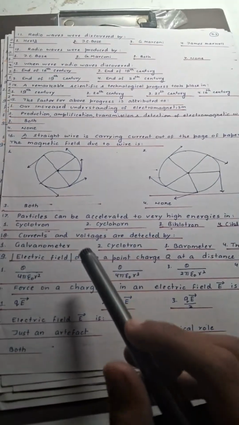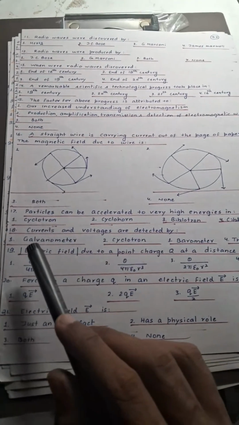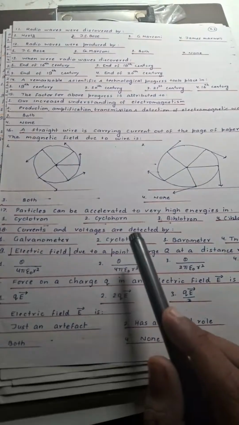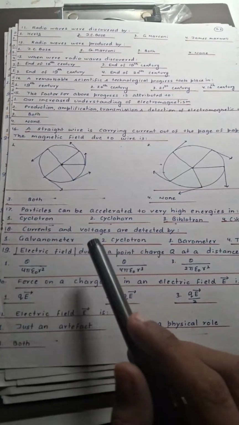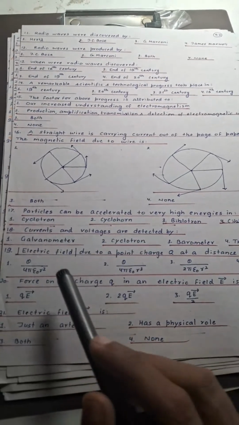Next: particles can be accelerated to very high energy. So it's a cyclotron used. The first option is correct. Then: currents and voltages are detected by a galvanometer, the standard tool used to measure them. The first is correct over here.